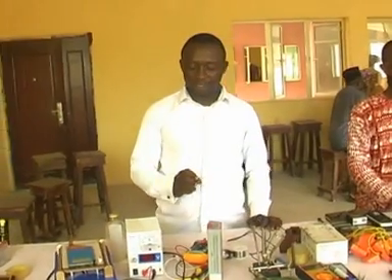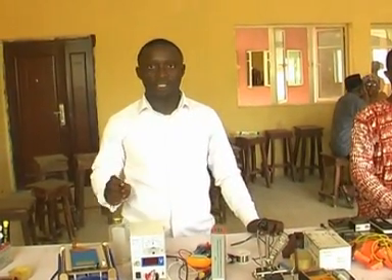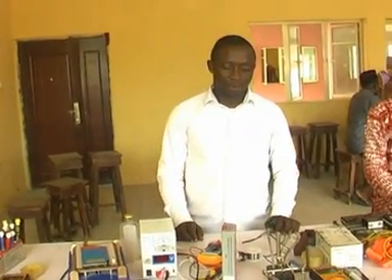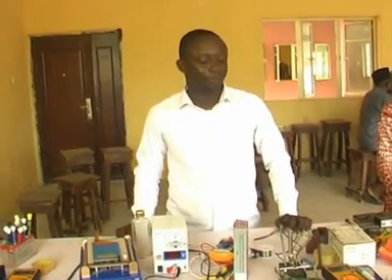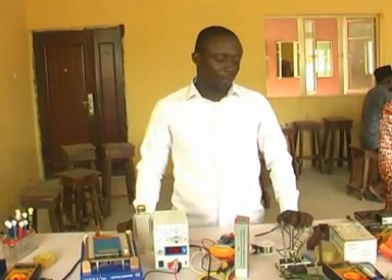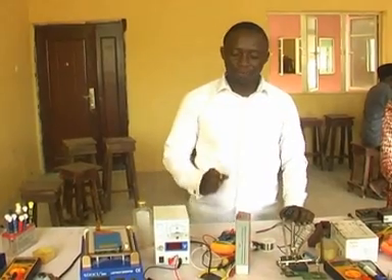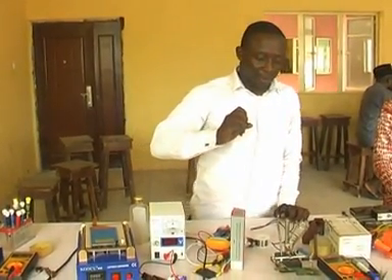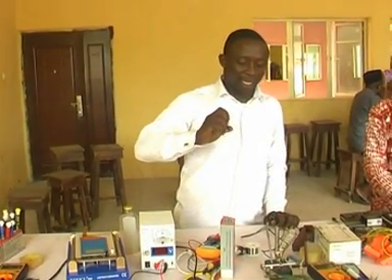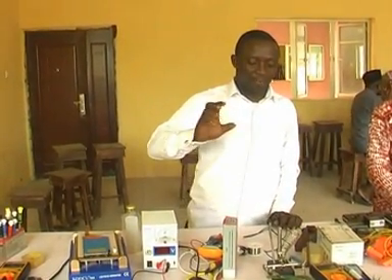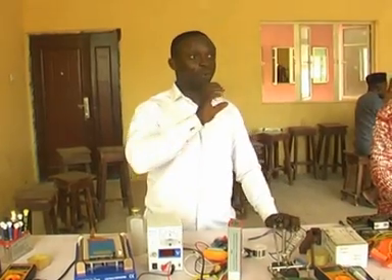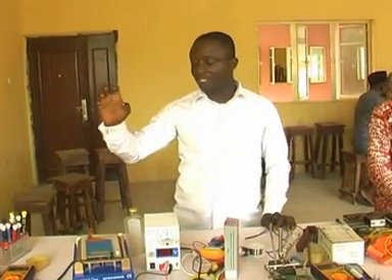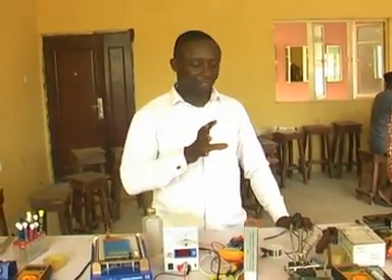The first one is hardware, while the second one is software. What do we mean by hardware? We can define hardware as a component that we can see and touch.